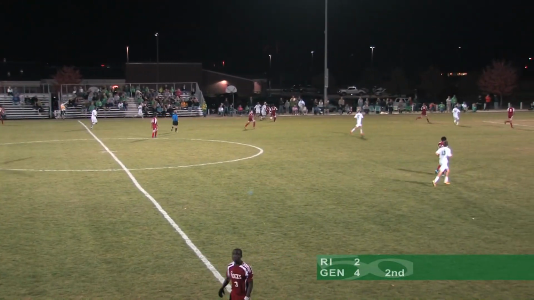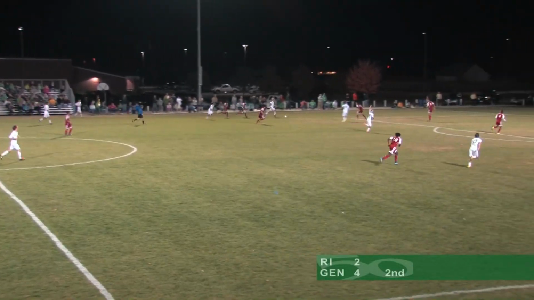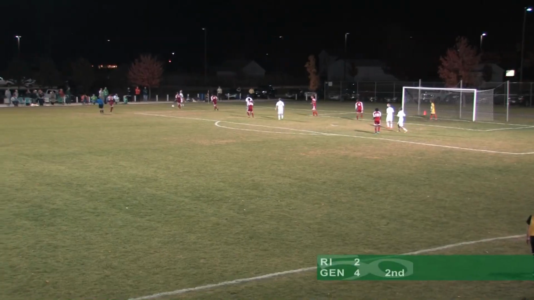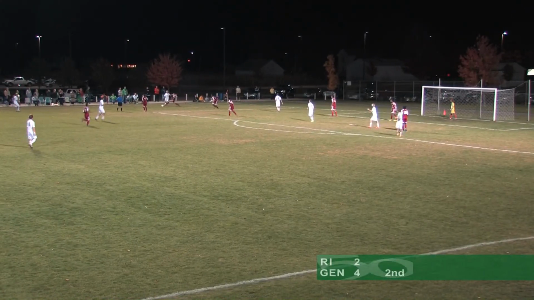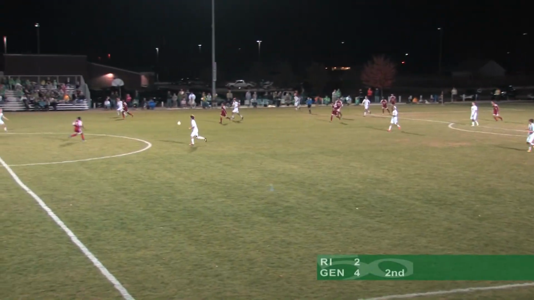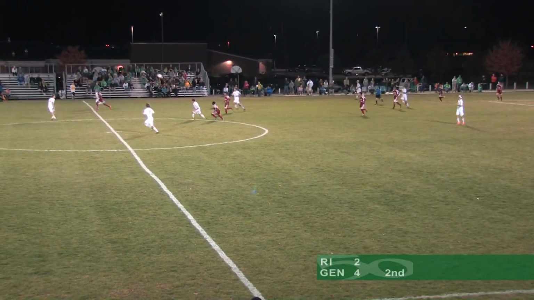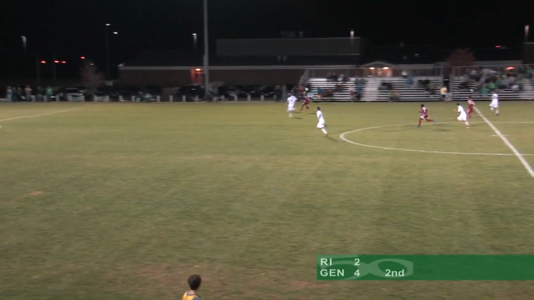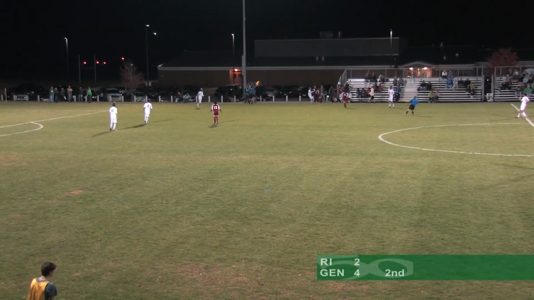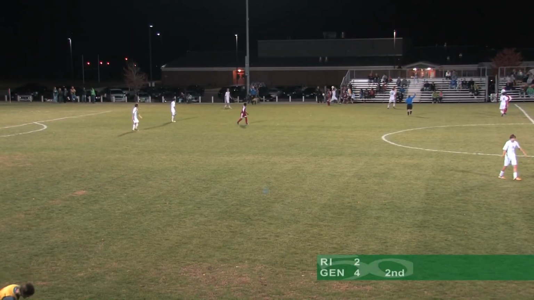Redeemer, in the box. Nice tackle by Rock Island. Rock Island back on the attack. Geneseo throw.